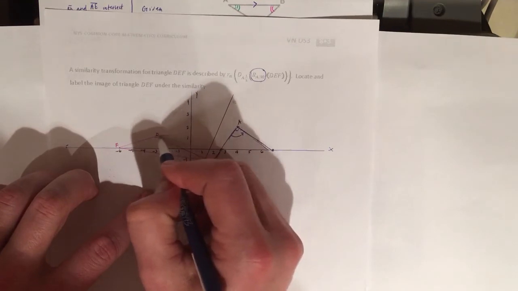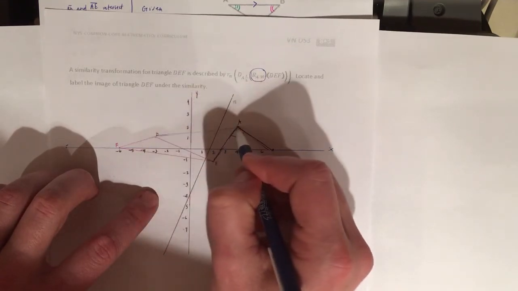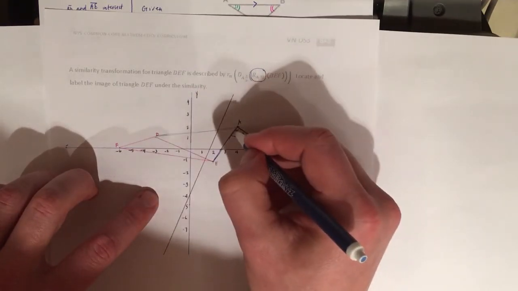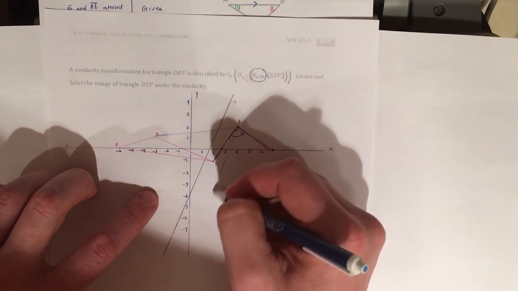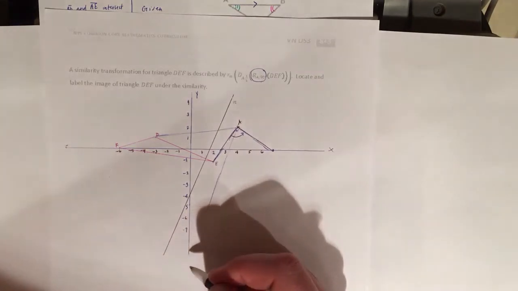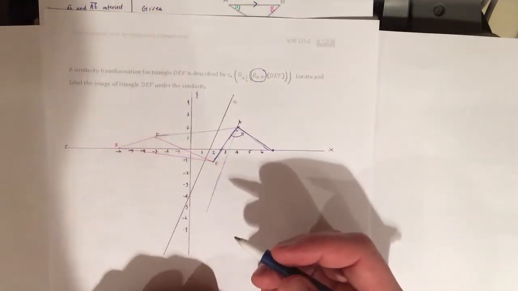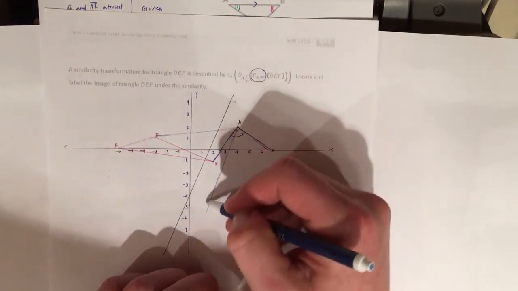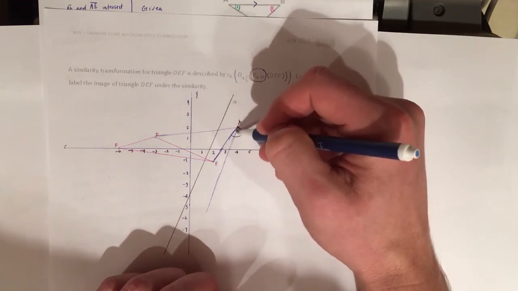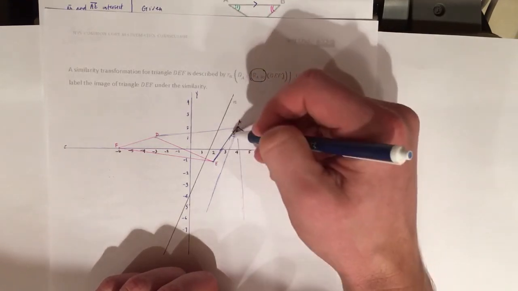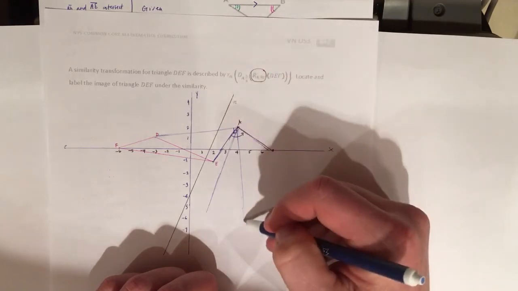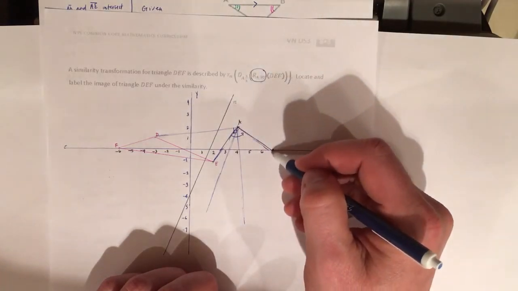The next one I'm going to look at, come down like this. So we got to get those lines exactly perpendicular for the same distance.